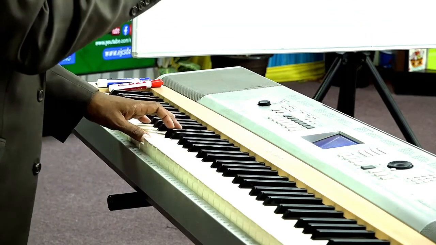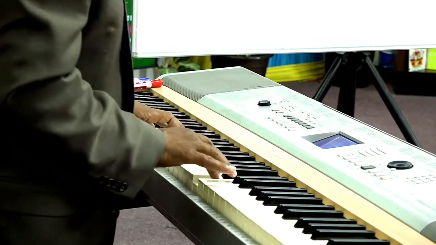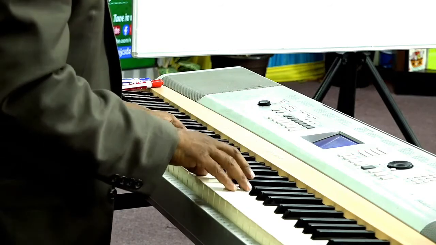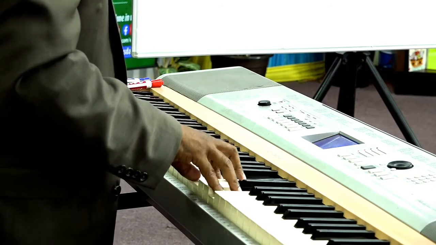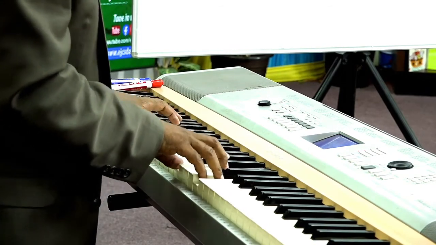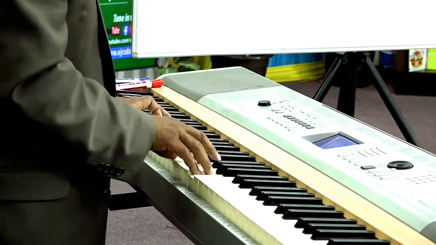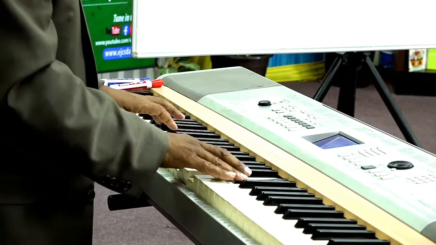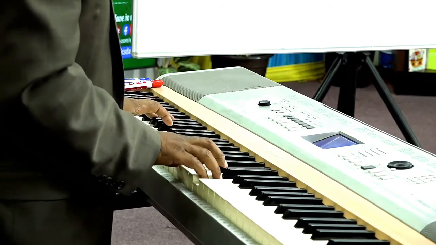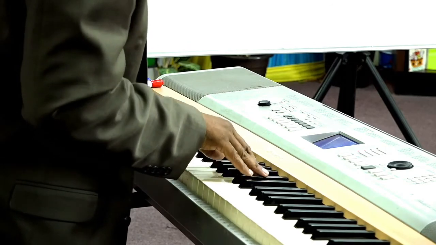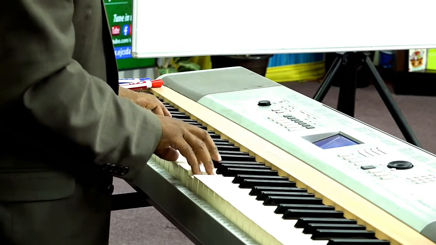Then we go to the next key, which is A. You got it. Let's start playing the A. Let's go. 1, A, 5 is E. Now F sharp minor is 6, D is 4. 1, A, 5 is E, F sharp minor is 6, and D is 4.